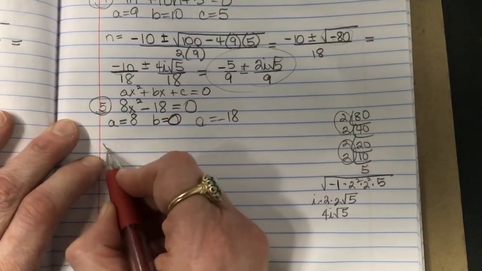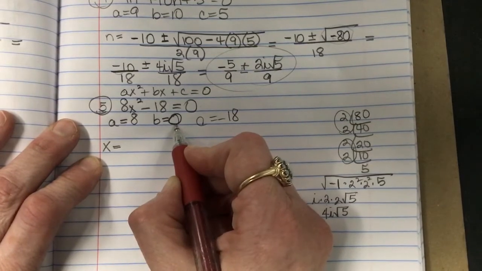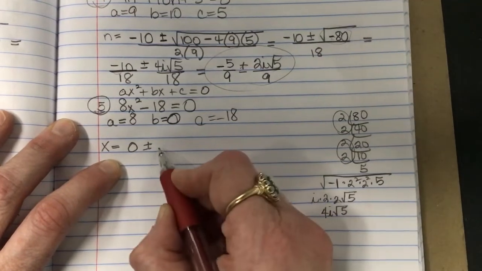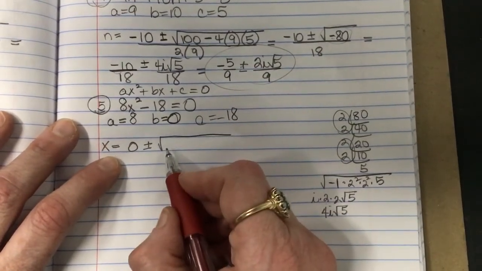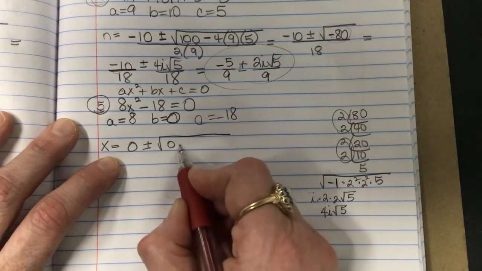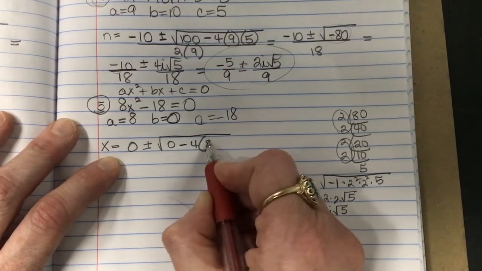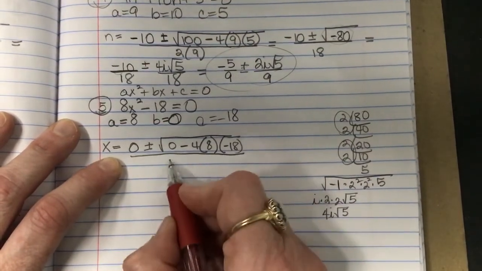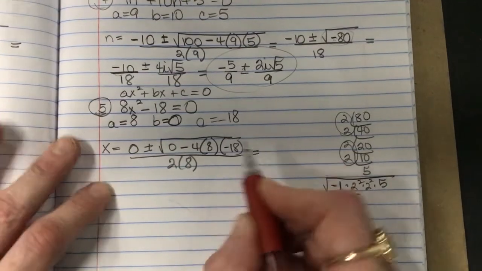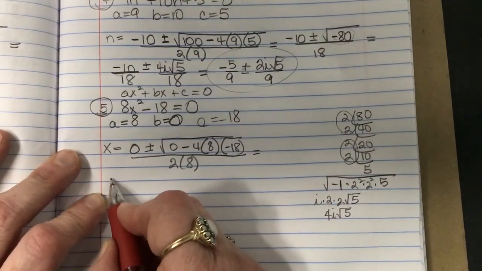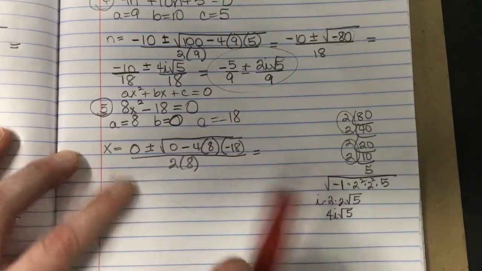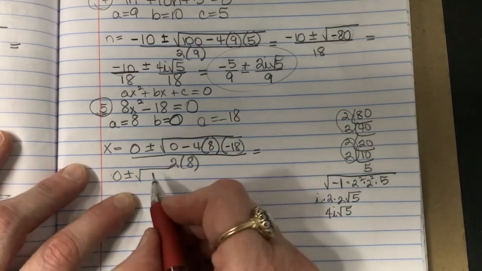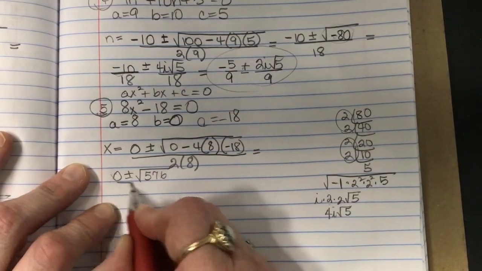So our variable is x equals the opposite of b. The opposite of 0 is just 0. 0 is neutral. It doesn't have a sign. Plus or minus the square root of, what's 0 squared? 0. Minus 4 times a, which is 8, times c, which is negative 18, all over 2 times 8. Now you do the discriminant for me, and I actually may do it for time's sake. I don't want the x there. I want 0 plus or minus the square root of, and I think it comes out 576, all over 16.